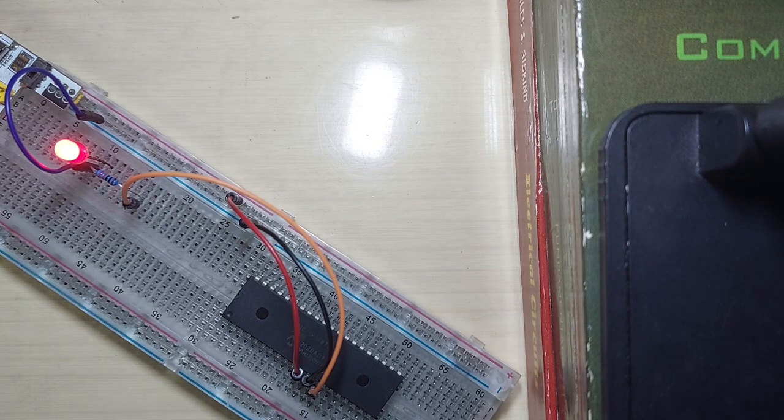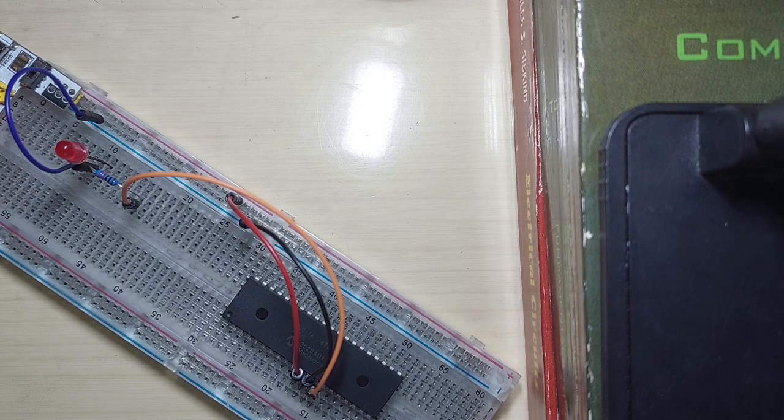The same connections applied with the earlier version of the code. In this demonstration, we will add a delay of 2 seconds, or a blinking interval of the LED of 2 seconds.